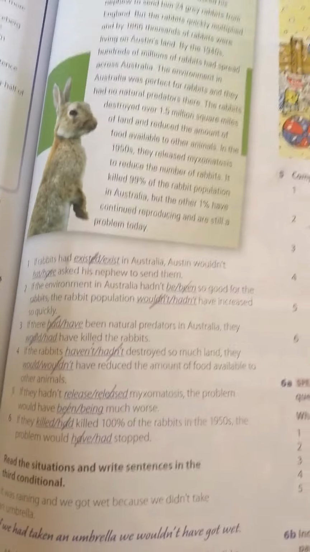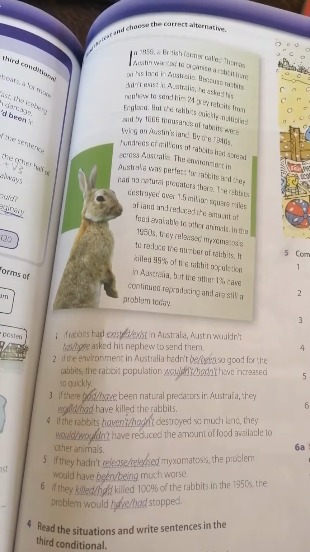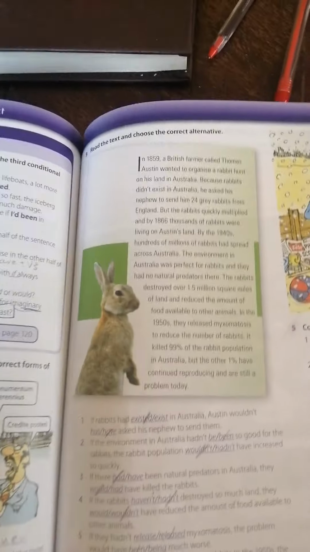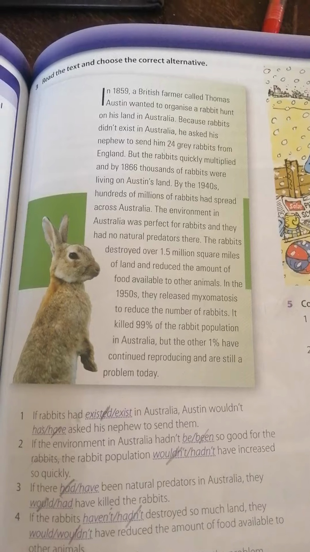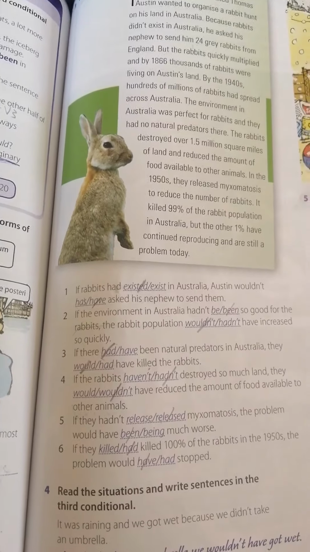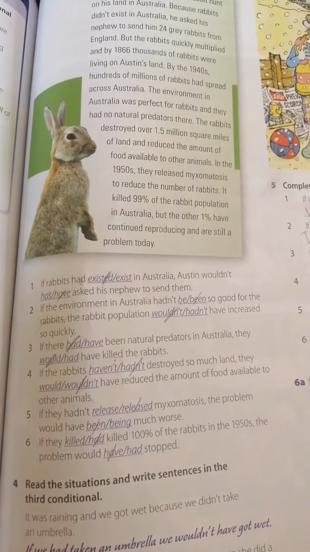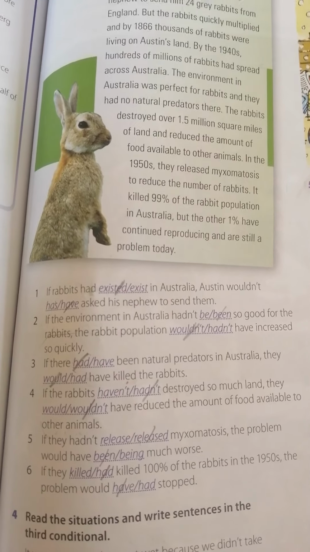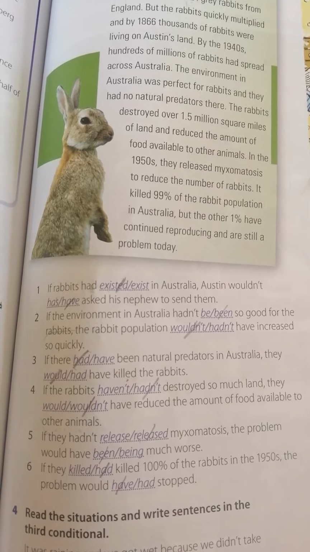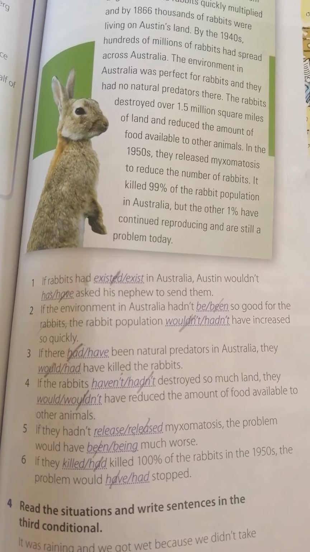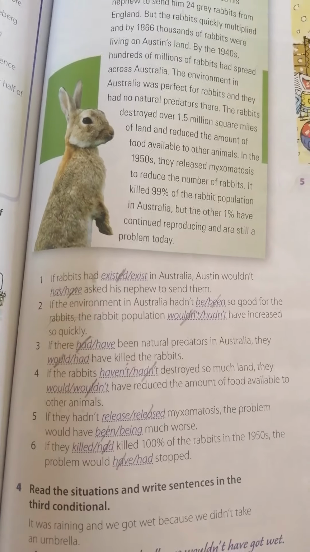Now, in exercise 3, here you have a text about rabbits. We're not going to read it. We are going to do the exercise. To choose either had plus verb 3 مع if clause or would have verb 3 مع the other clause. This is found in your student book, page 117.